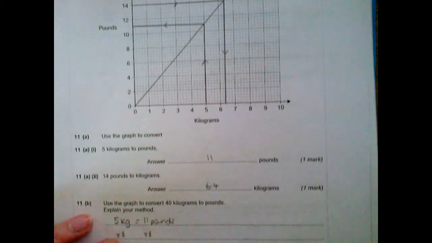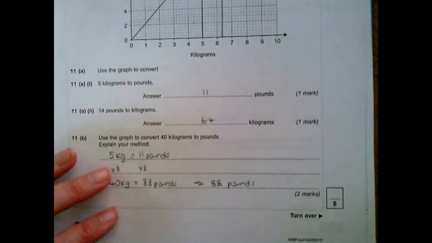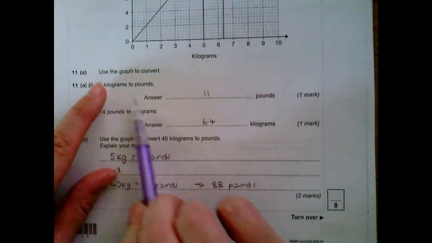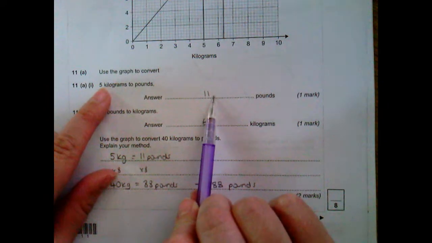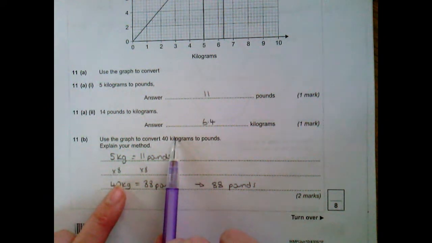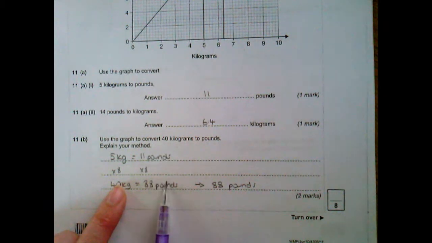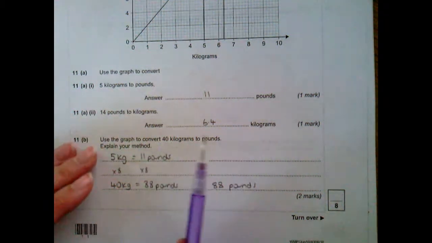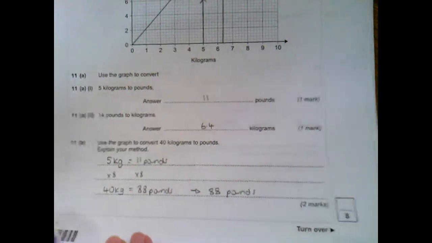Or the option that I went for was the one that I'd already used. I'd already got up here that 5 kilograms is 11 pounds. And to go from 5 kilograms to 40 kilograms, you multiply by 8. So just do 11 times 8 is 88. So a few different ways there that you could do that, 2 or 3 different ways. Either way, you should be getting 88 for your answer.